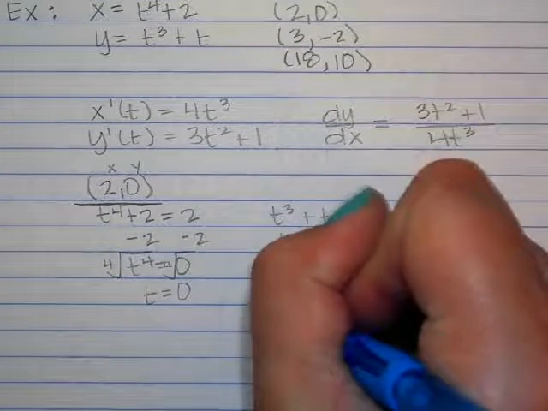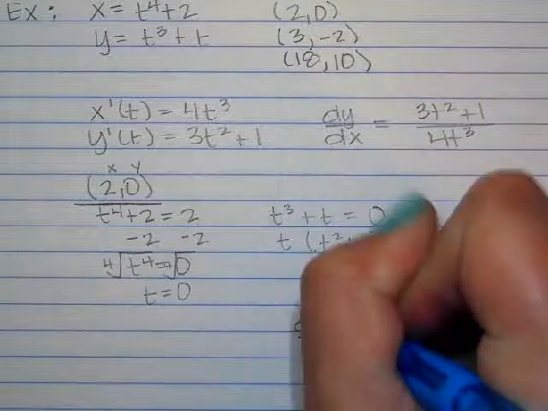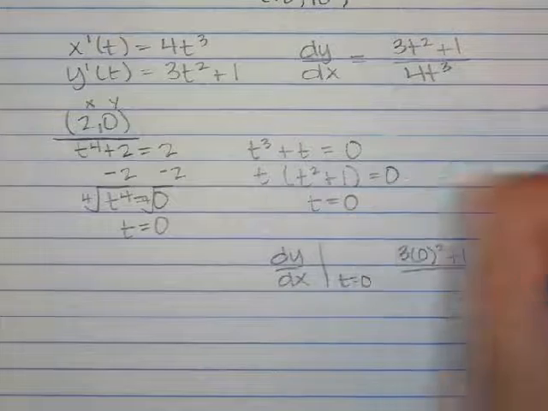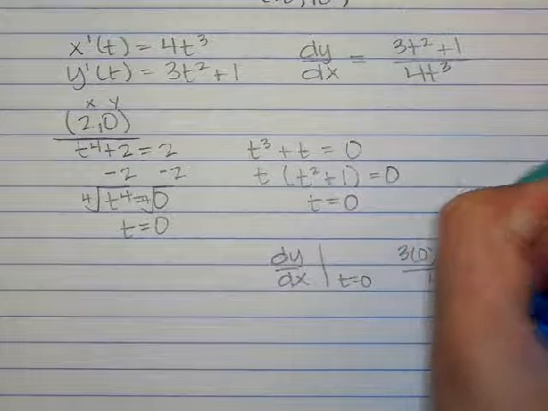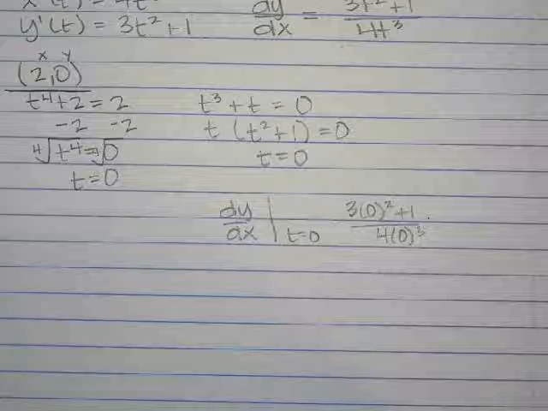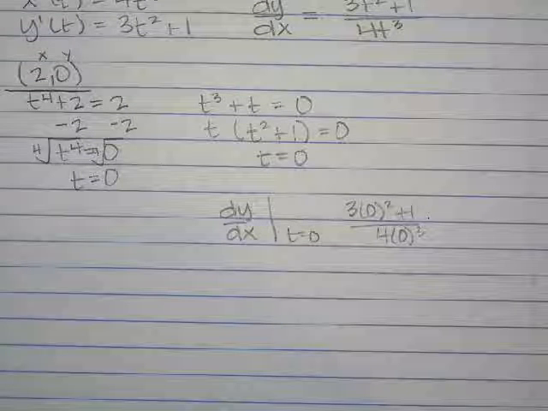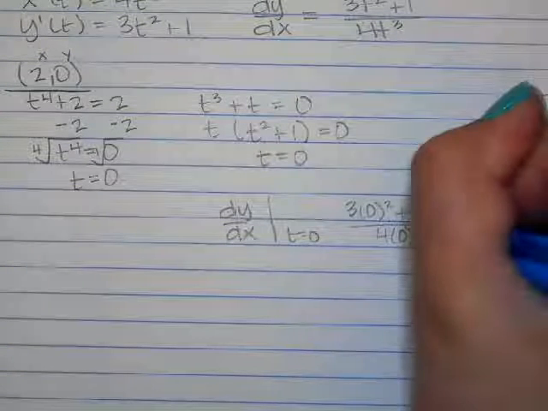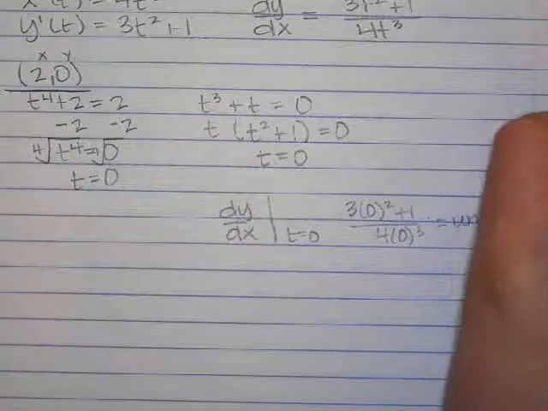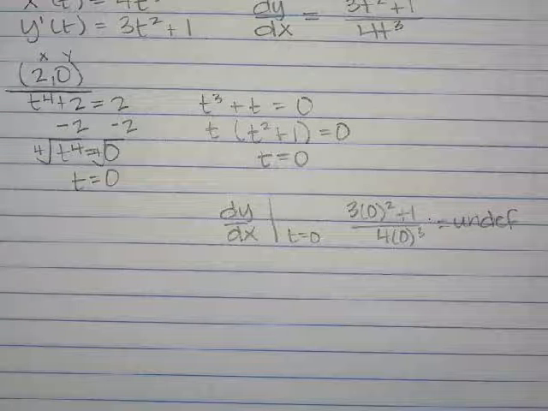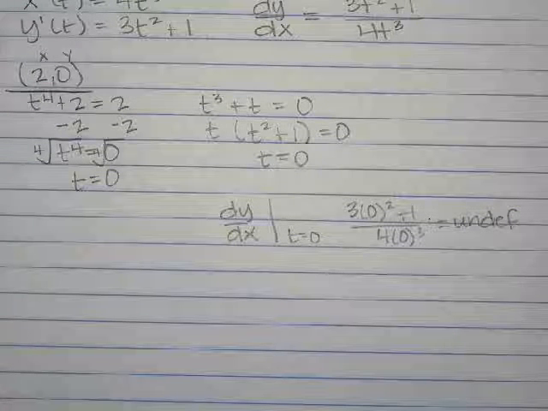Yeah, dy/dx evaluated at t equals 0. So we have 3 times 0 squared plus 1 over 4 times 0 to the third. And what slope do we get? Infinity, aka does not exist, or undefined, okay? What types of lines have undefined slopes? Vertical lines have undefined slopes.